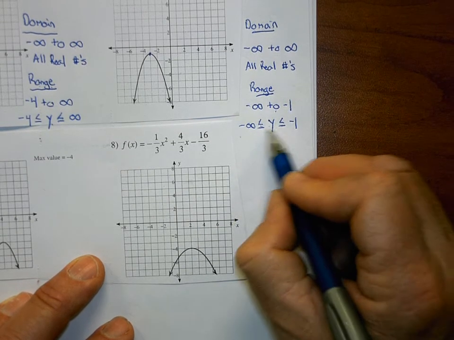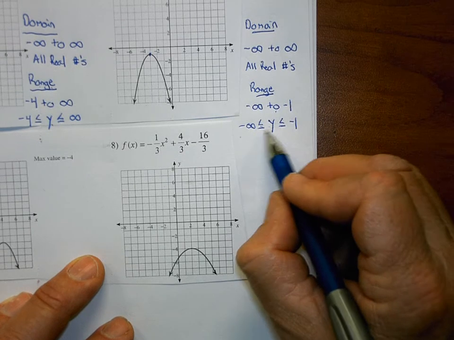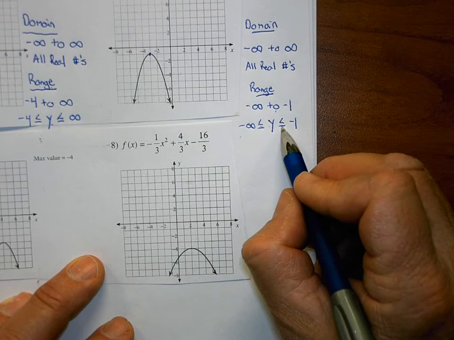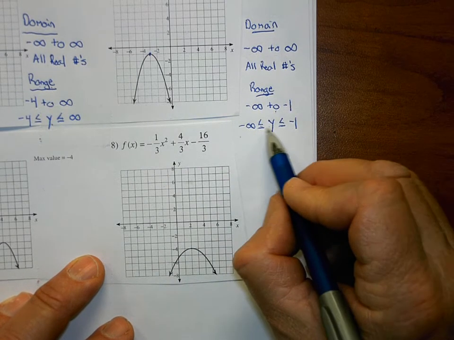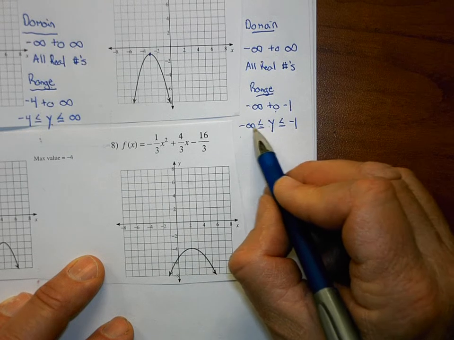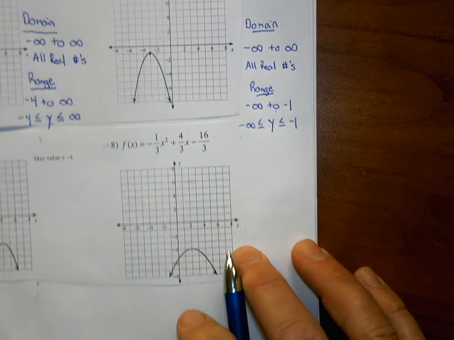You have to recognize that. You'll have a couple of multiple choice questions on an upcoming test where it'll express the range like this, so you have to know how to read it. Okay? All right, moving on to the next one.